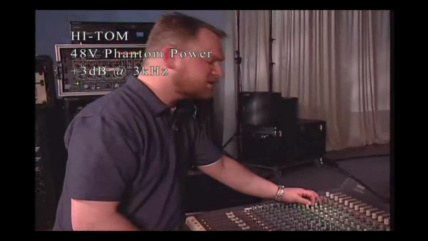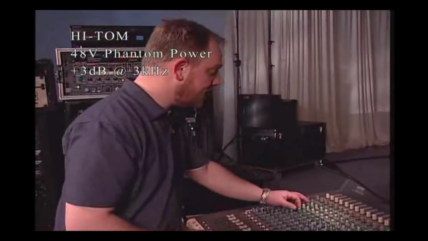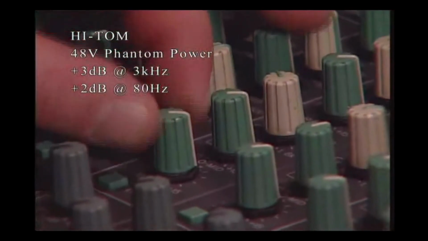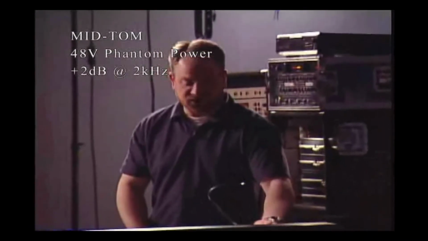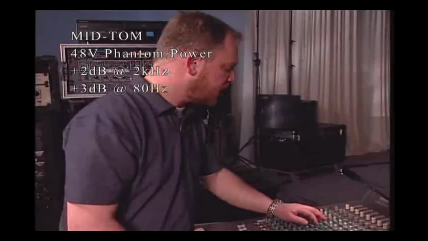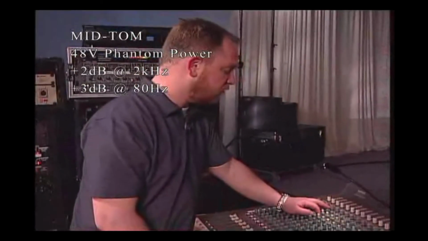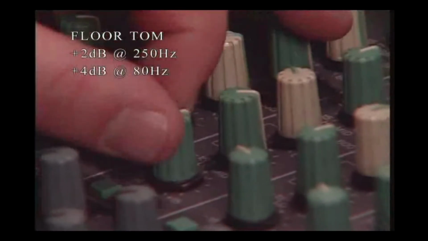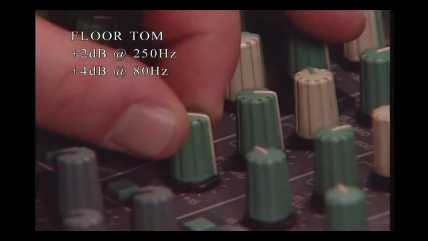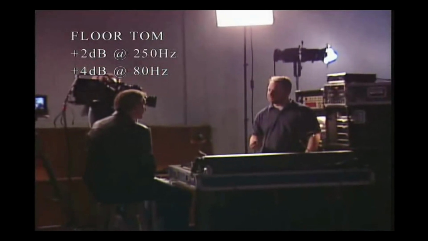Now on the high tom, I went ahead and boosted 3 dB at 3K to get the good ring of it. And I also boosted 80 Hertz 2 dB to get a little bit of the good thud of the tom. On the mid tom, I boosted 2K 2 dB and 80 Hertz again 3 dB. Then on the low floor tom, I boosted 80 Hertz 4 dB and 250 Hertz 2 dB to get the thud and the rumble of a good floor tom.